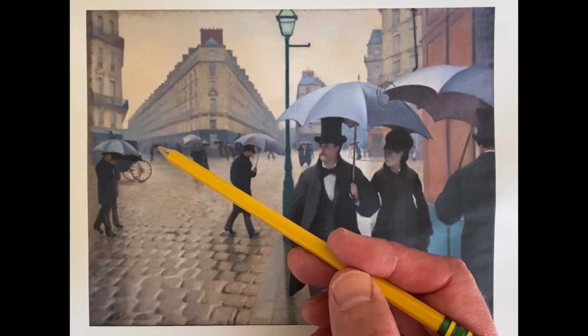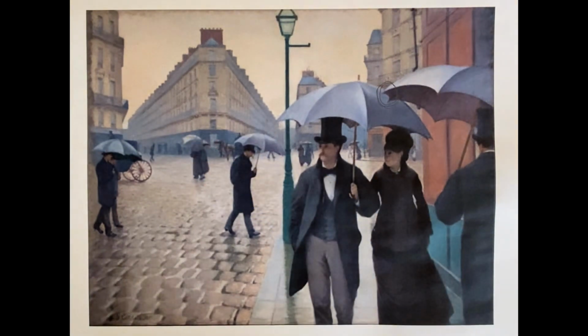And so we can see that as things get smaller, they get closer to the horizon and they appear to be farther away. So size, bigger equals closer, or vice versa. Smaller equals farther away.